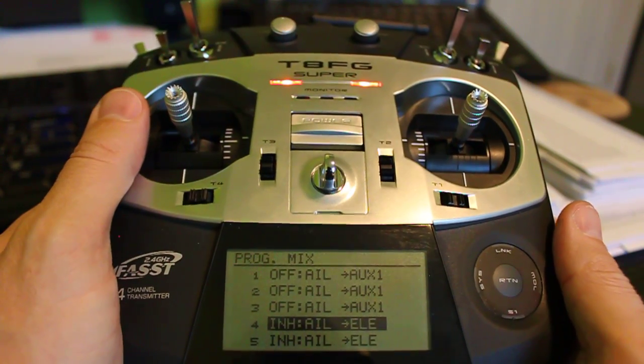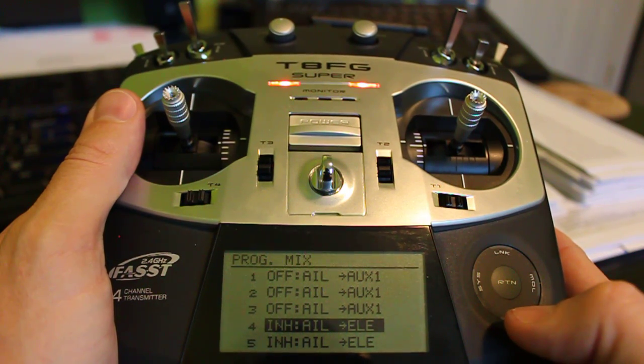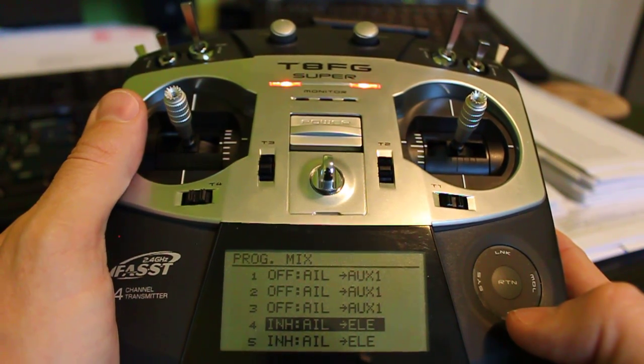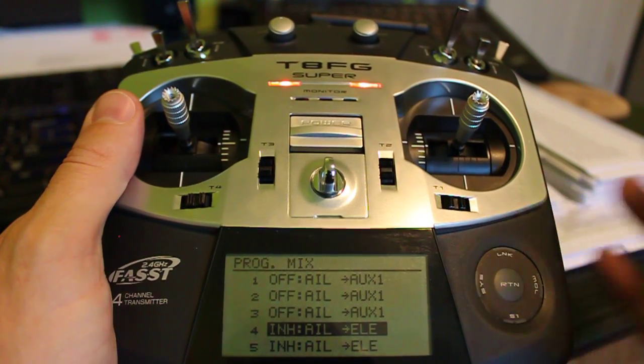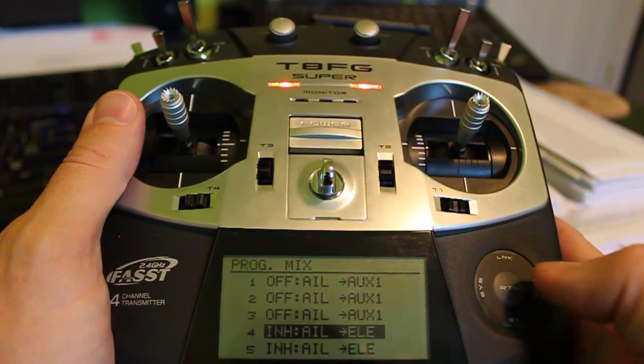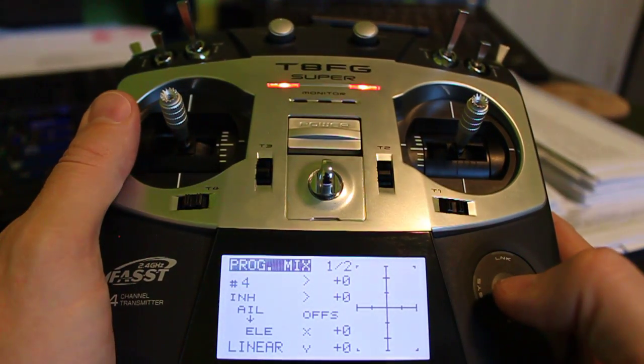One thing that I missed actually is that you have to also reverse the channel for this, only for this function in the radio, in order for it to work properly, just for Futaba. So you come on here, we'll do the next one first, and then we'll go deal with that.